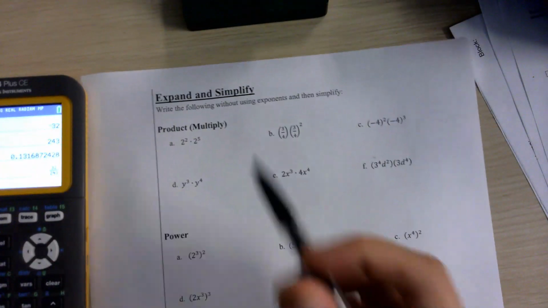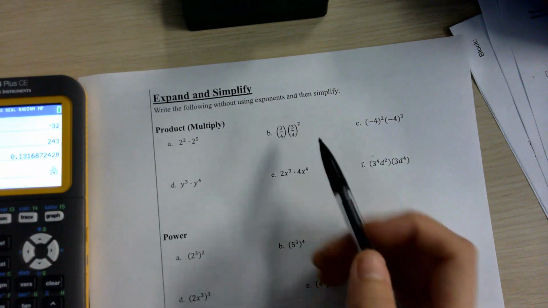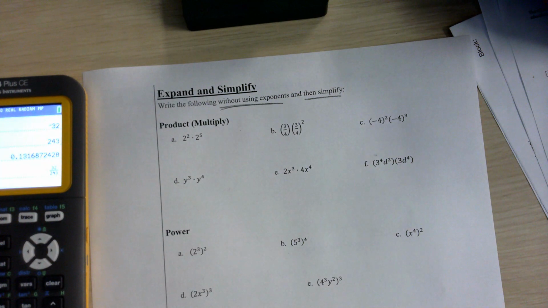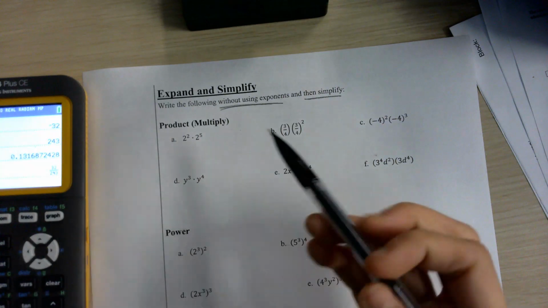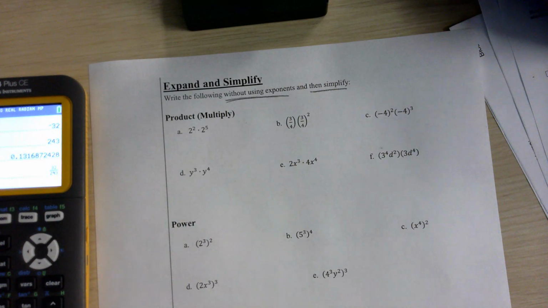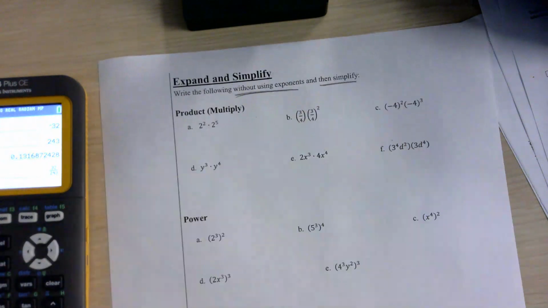So expanding and simplifying. Write the following without using exponents and then simplify. Okay, so there's different things that we could do. We're going to multiply them. So without even using the rules that you're going to learn, we can just write it all out.